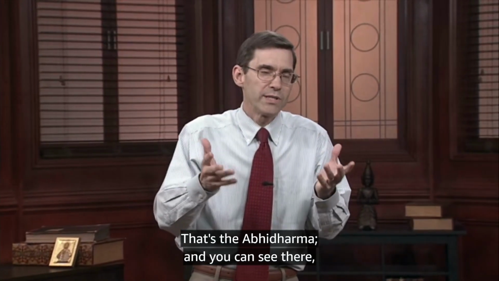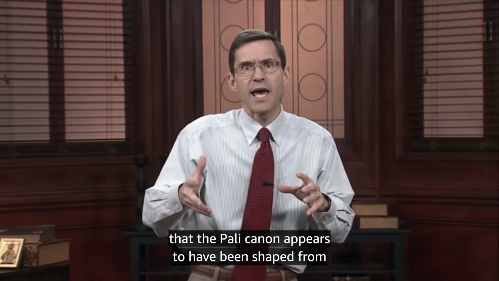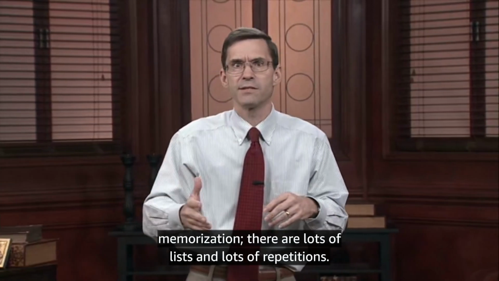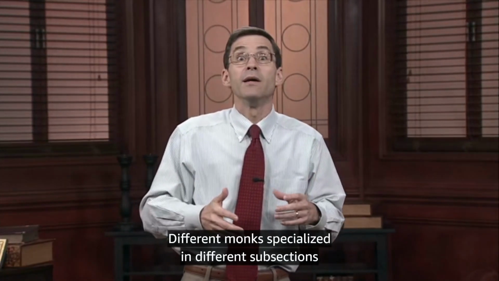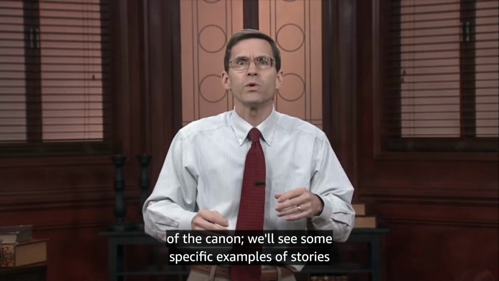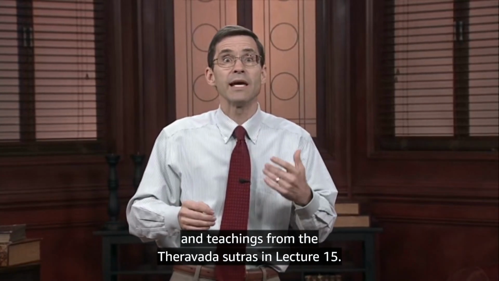And you can see there, and in other parts of the Buddhist canon, that the Pali Canon appears to have been shaped for memorization. There are lots of lists and lots of repetitions. Different monks specialized in different subsections of the canon. We'll see some specific examples of stories and teachings from the Theravada Sutras in Lecture 15.